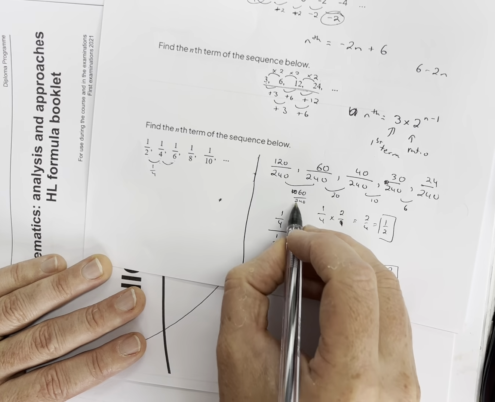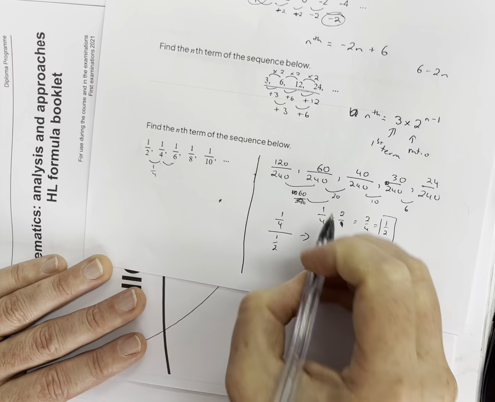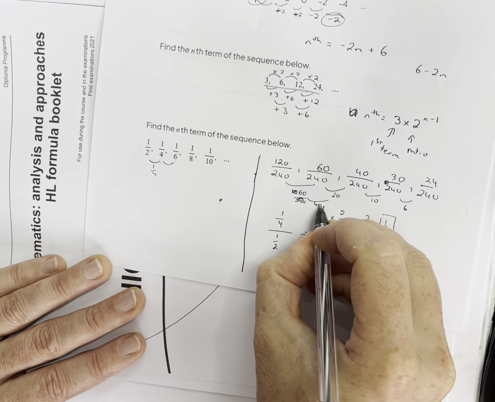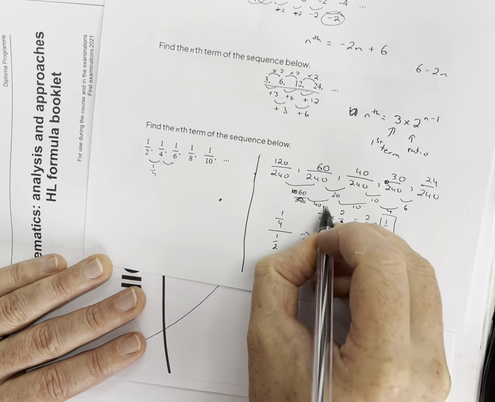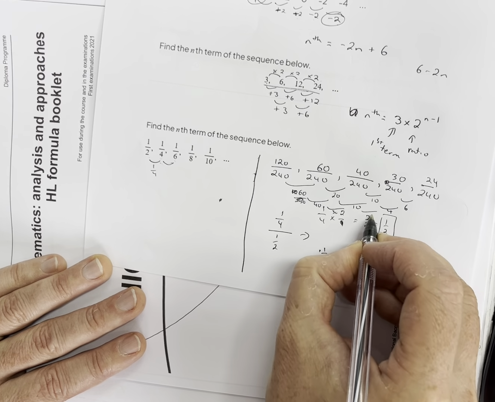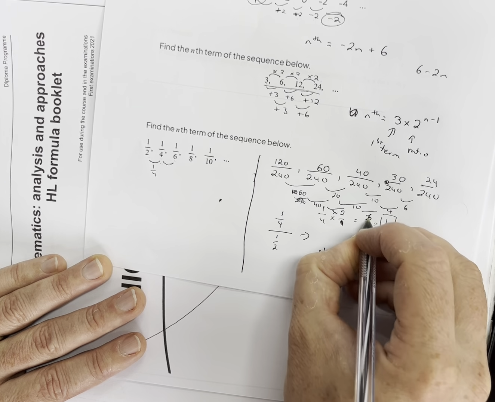Six. That's the first difference. What's the second difference? 60 down to 20, 40. 20 down to 10, 10. 4. Third difference, 30. Okay, also not working.